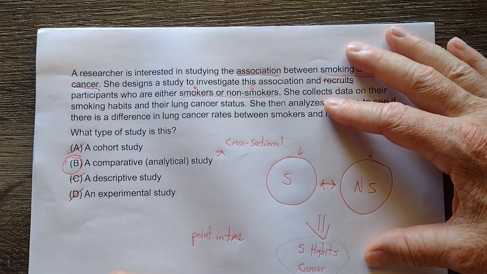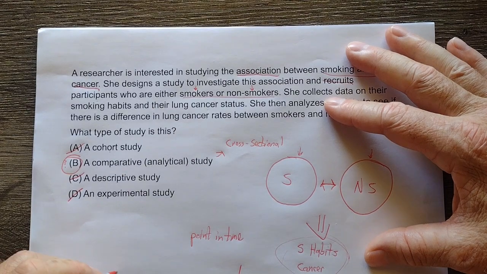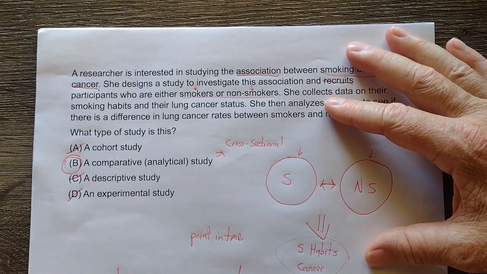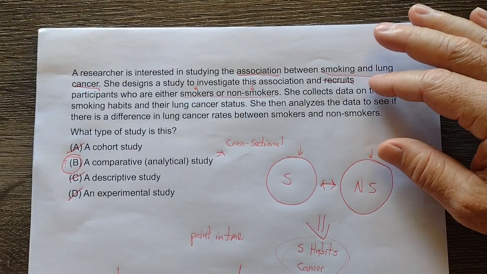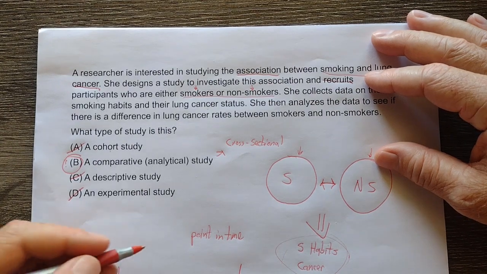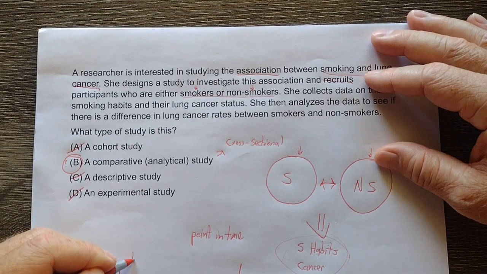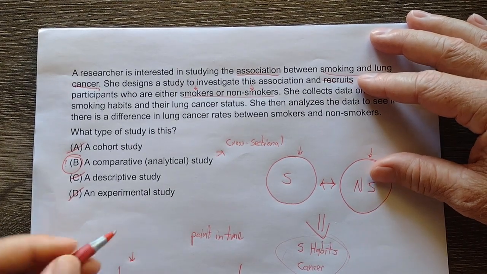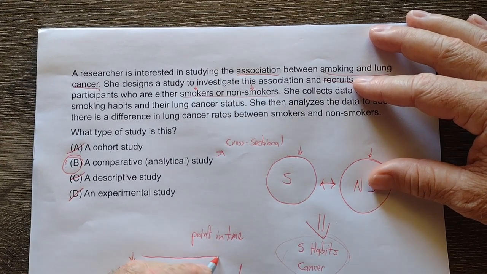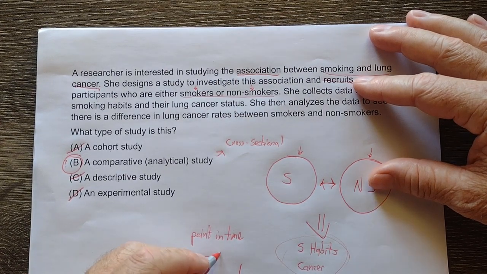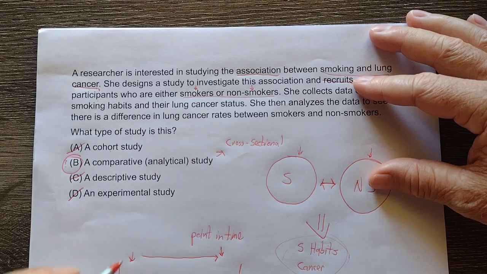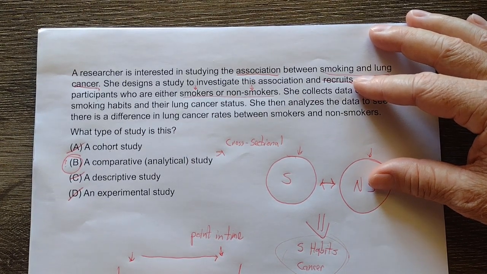So for instance, if I drew a timeline here, and I was going to do this study, if it was a cohort study, then I would recruit people here, and then I would follow them over time, and then here I would actually collect their cancer rates. So how many of them got cancer?